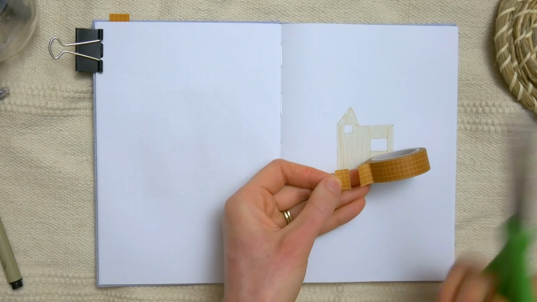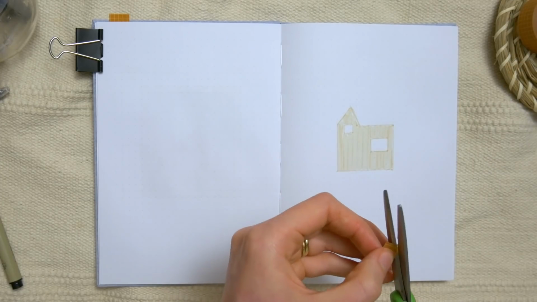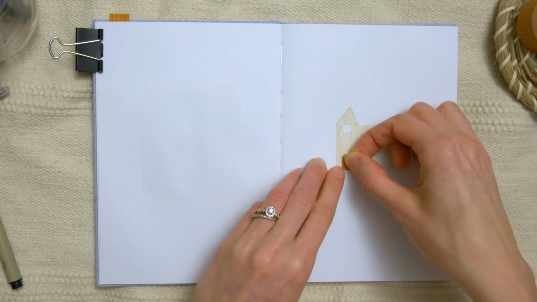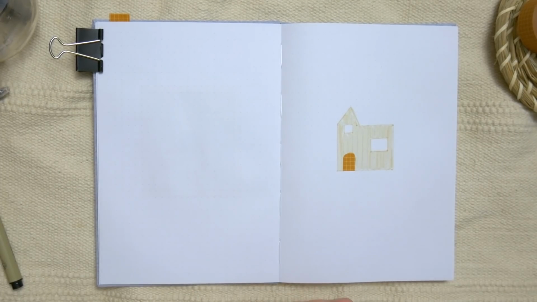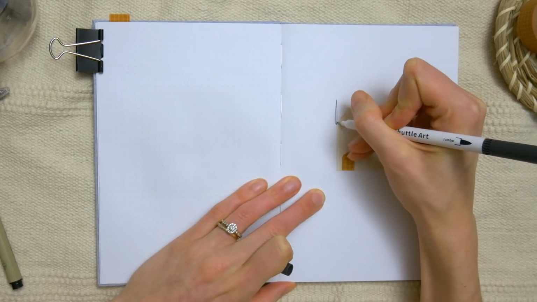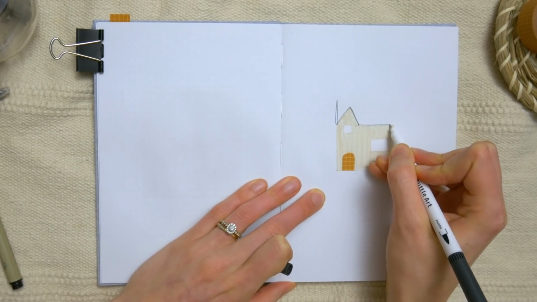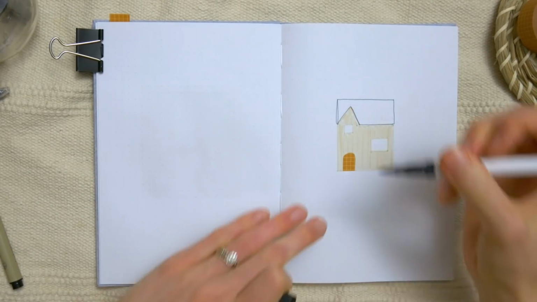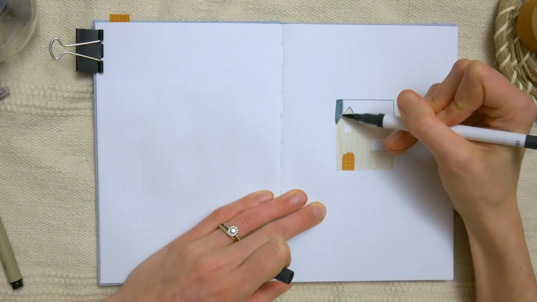So next I'm doing the door, and instead of just drawing a door on, which you easily could do and which I normally would do, you can use washi tape like I did. So I took some washi tape and just cut sort of a rounded door, although you could leave it totally rectangular. It's completely up to you. So I pasted that little washi tape door on, and next I'm coloring in the roof with a dark blue Shuttle Art dual tip brush pen.